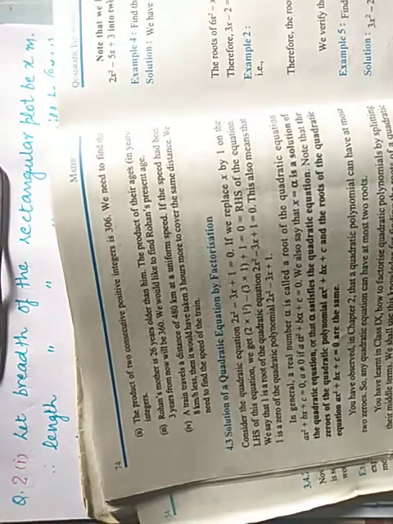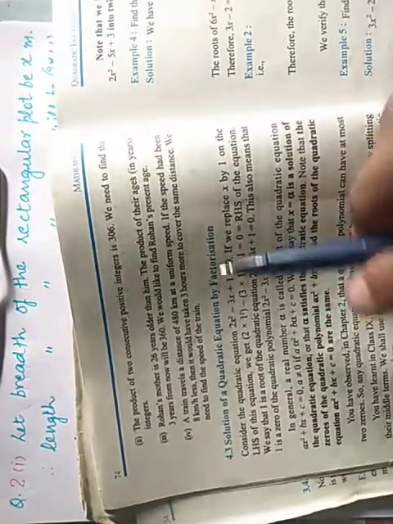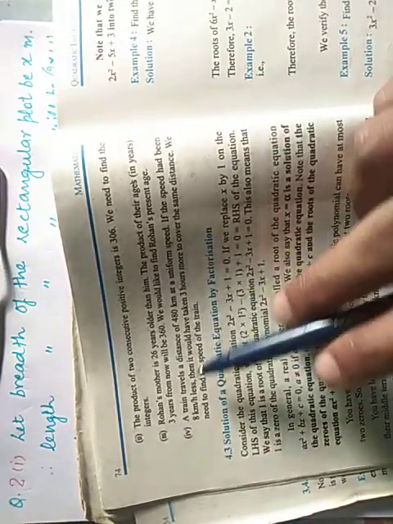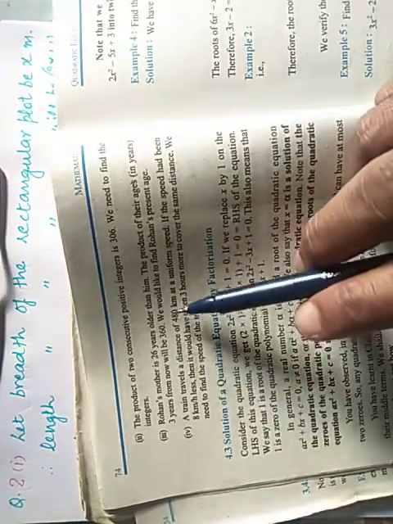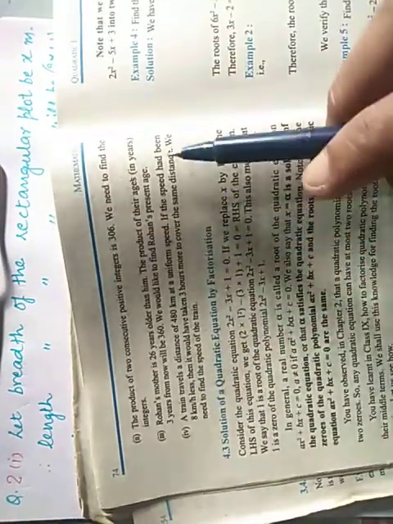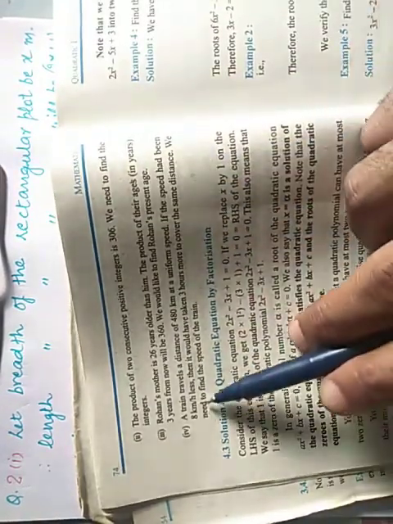So students, here we have given time. Distance is fixed, so distance covered is 480 km, and the speed had been 8 km per hour less.